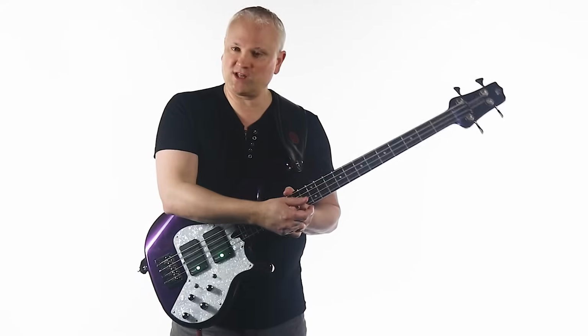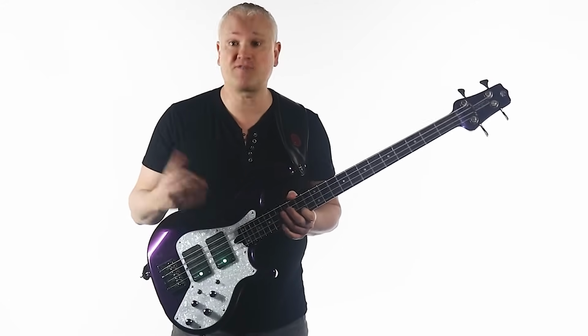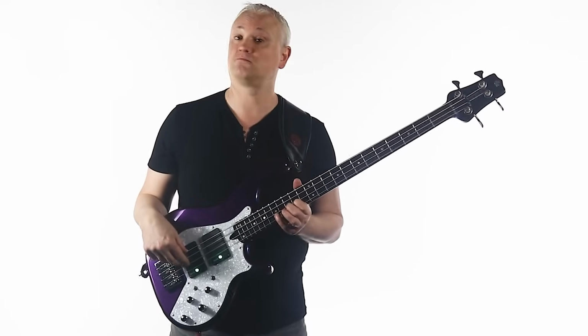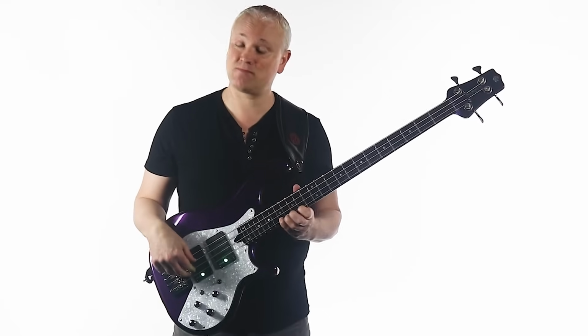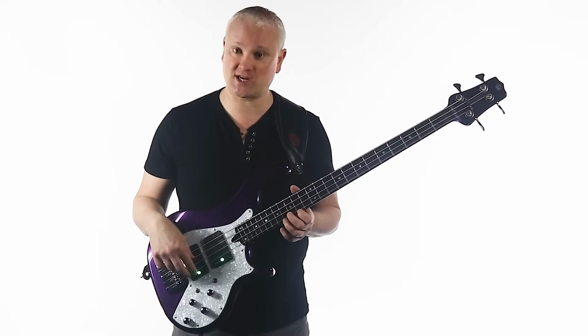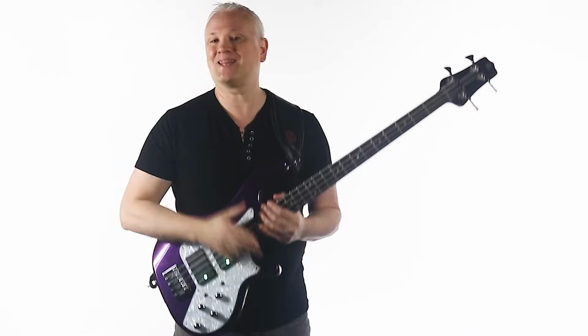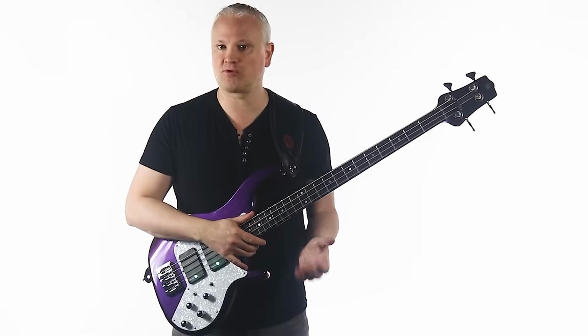So, relative to that F, we're actually using an augmented fourth there. We're not using the perfect fourth like we did over the C major. We're using that augmented fourth because it's taken from the notes of the C major scale. A, B, C. Okay? So, let's try some passing notes played through a chord progression in C major.